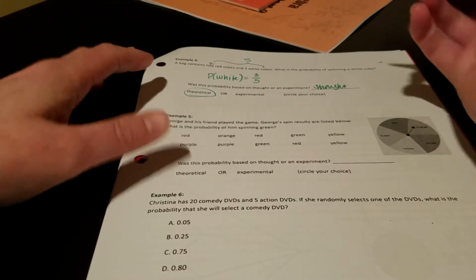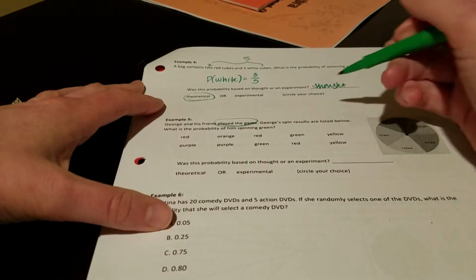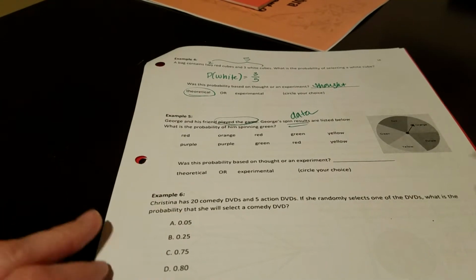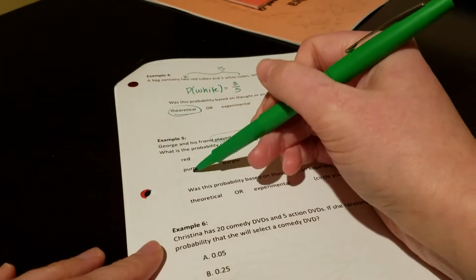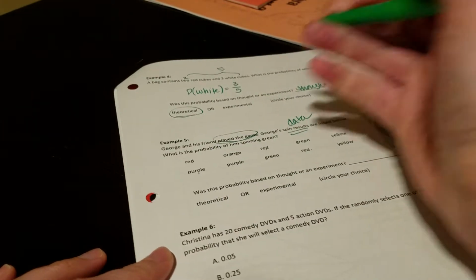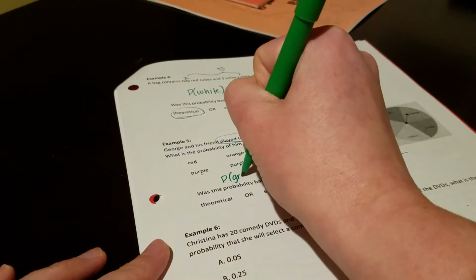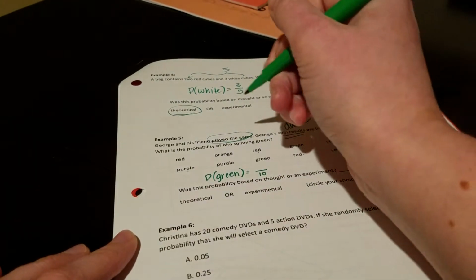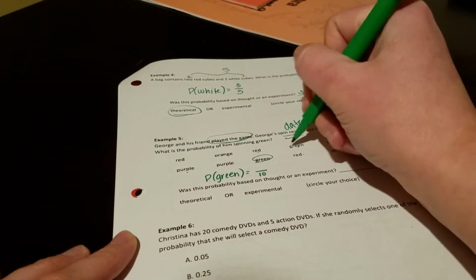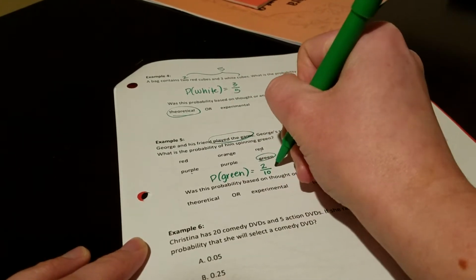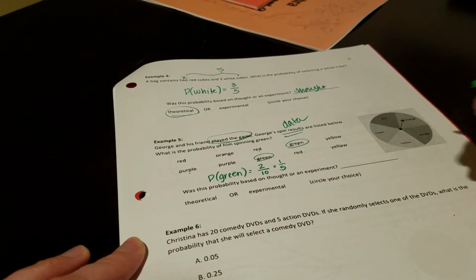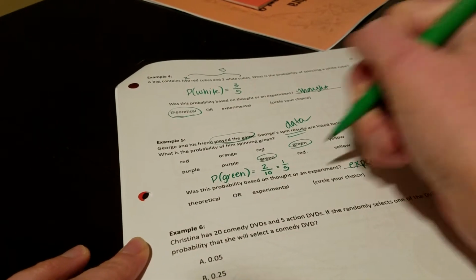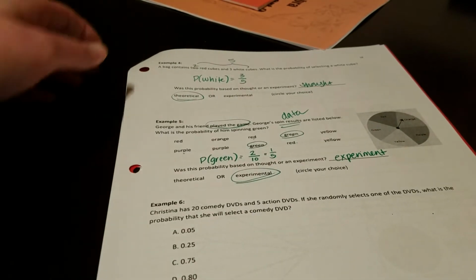In example 5, George and his friend played the game. They did something. His spin results, here's your data, are listed below. What's the probability of him spinning green? So we have 1, 2, 3, 4, 5, 6, 7, 8, 9, 10. So when we're trying to figure out what's the probability of him getting green, there were actually 10 of these spins done. And it looks like green appeared 2 times. So that's going to be 1/5. This was based on an experiment. George and his friend actually played, so it's experimental.